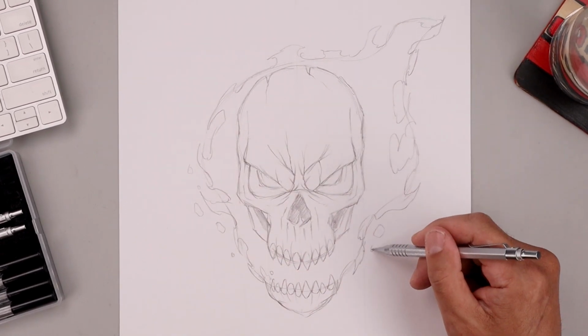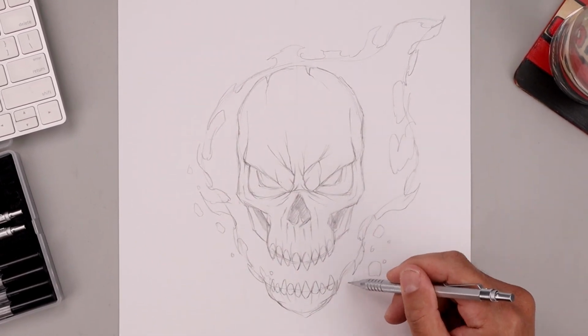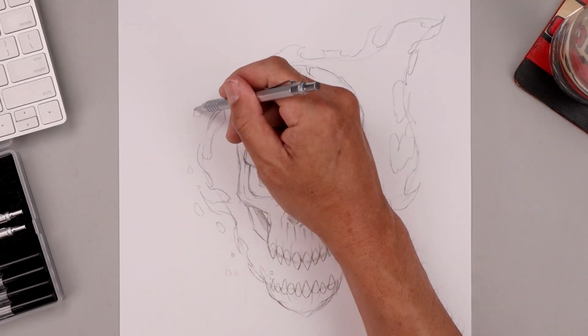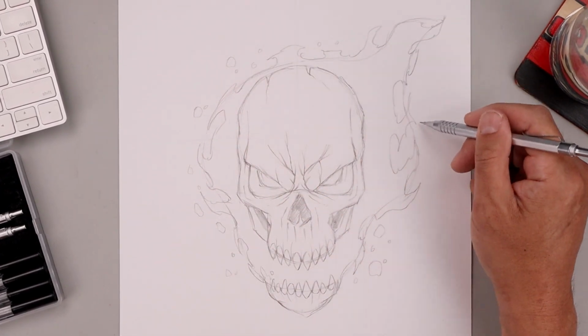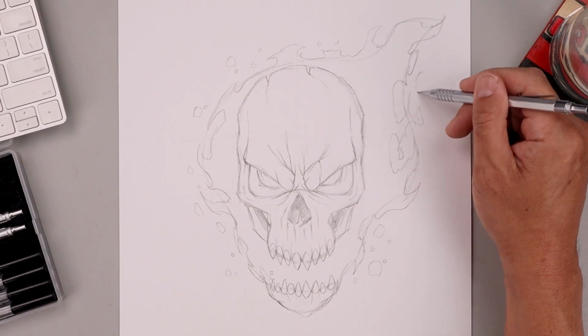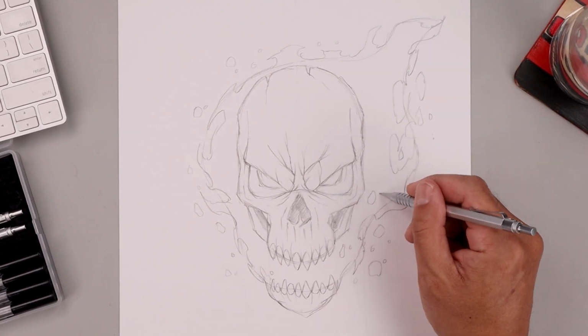Add some spots going around the outside. And a few along the inside.